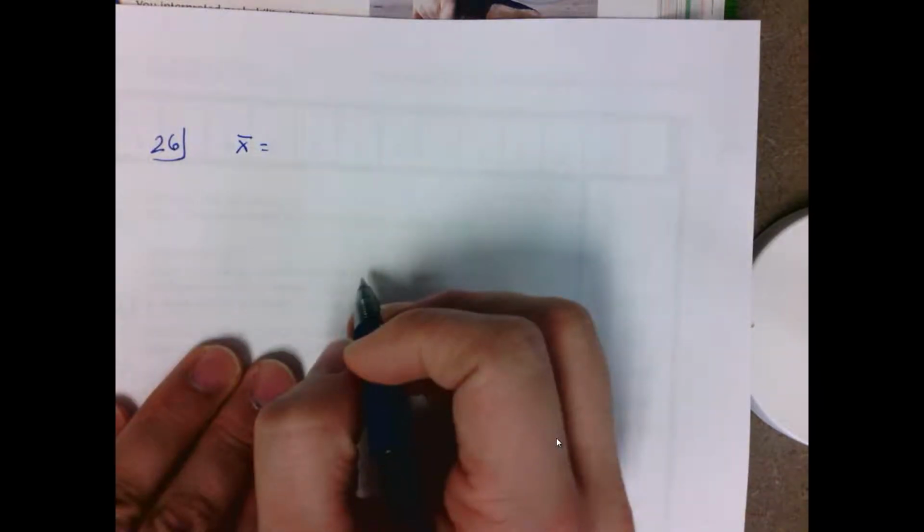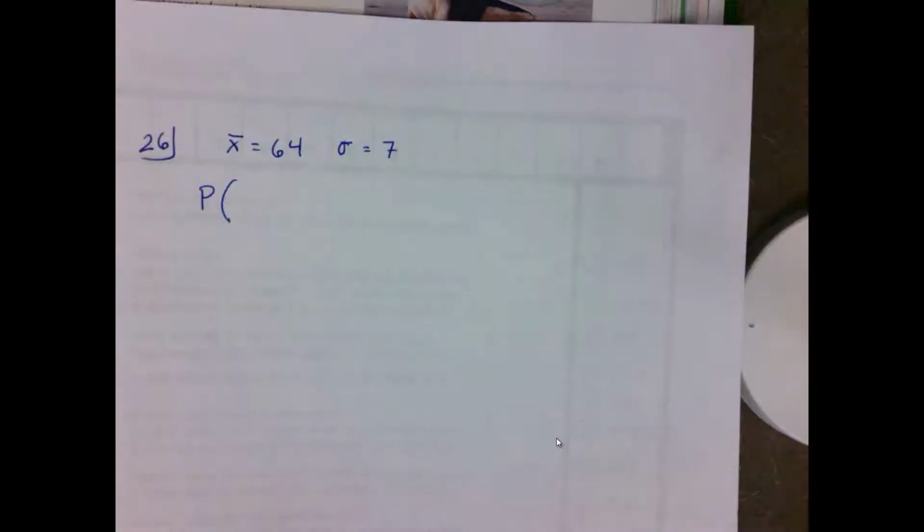So what we're going to do is look at question number 26. Okay, so 26 is going to give me some specific information about the average, or the mean. It tells me in the problem above that the mean is 64 and the standard deviation is 7. And now we want to know the probability of being between 60 and 75.